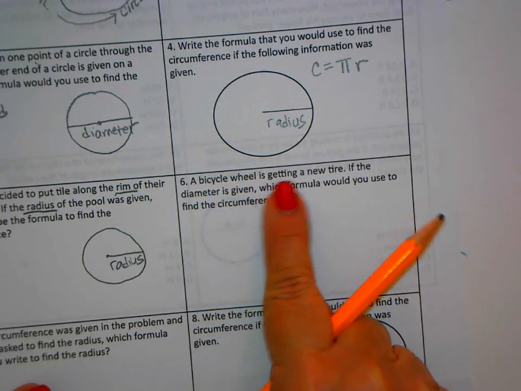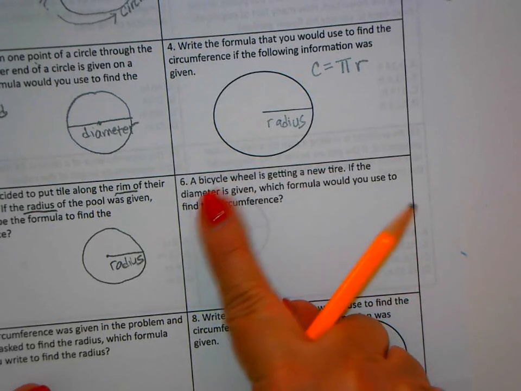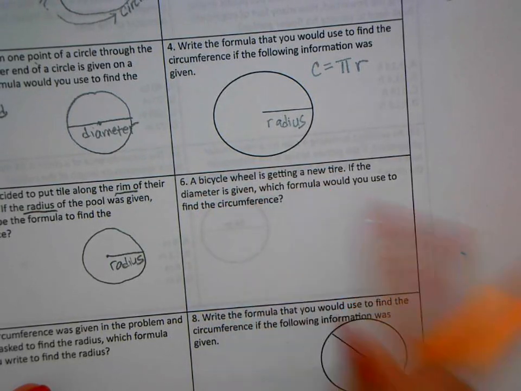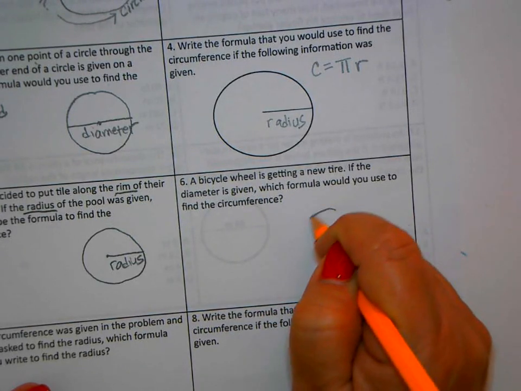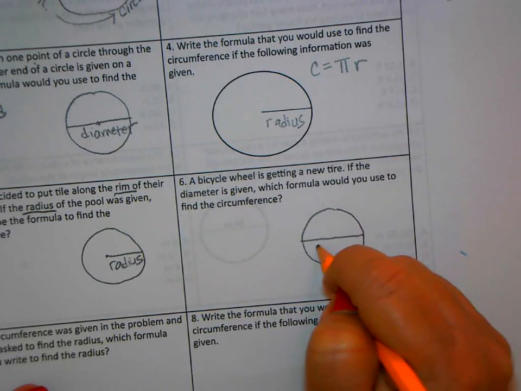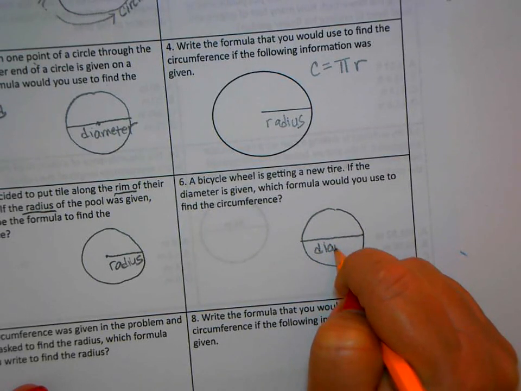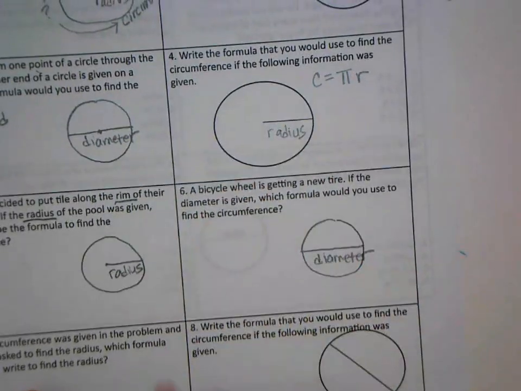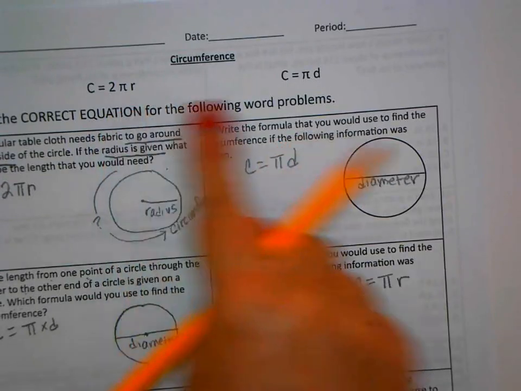A bicycle wheel is getting a new tire. If the diameter is given, which formula would you use to find the circumference? Again, I'm going to draw my circle. I'm going to represent my diameter. I'm going to label. Which formula would you write? Which one of these would you select?